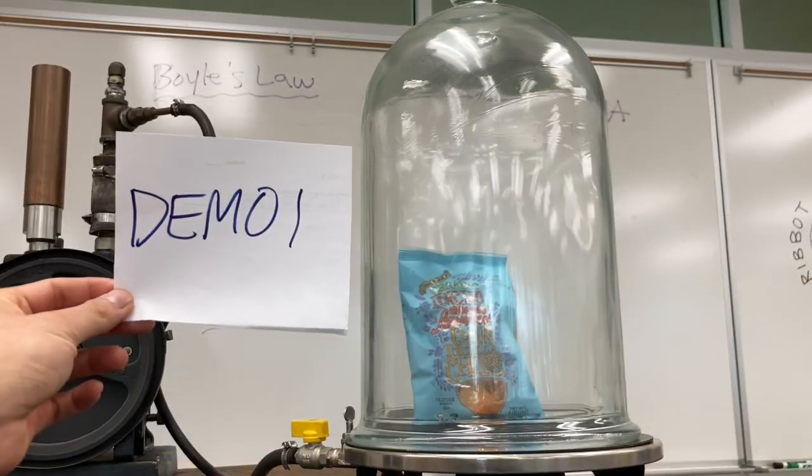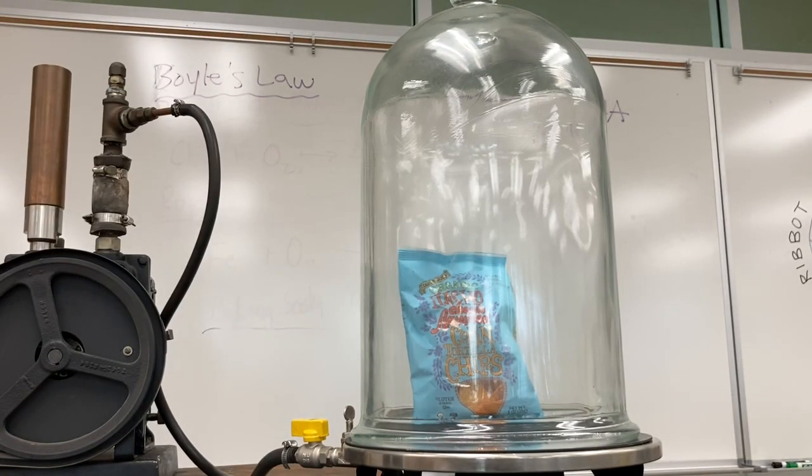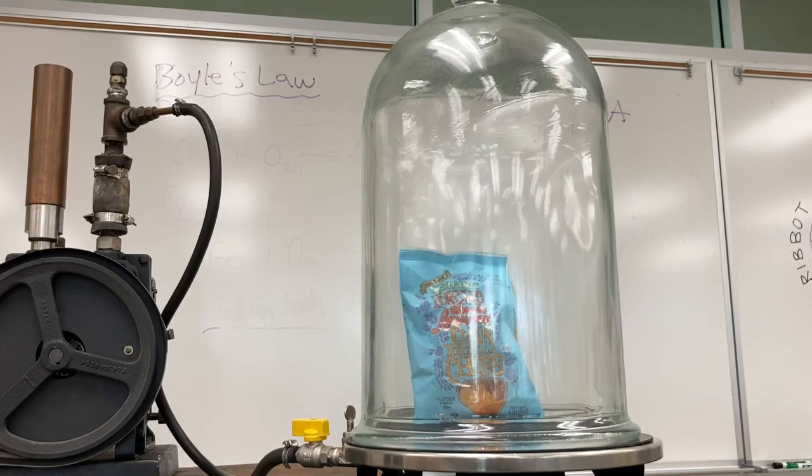All right, this is demo 1, and we've got a bag of chips in the vacuum chamber here, and we are going to simulate what happens when you take this bag of chips up into the mountains. So as you may know, the mountains are at a higher elevation. So that means there's actually less pressure in the mountains. That's why they say the air is thinner.